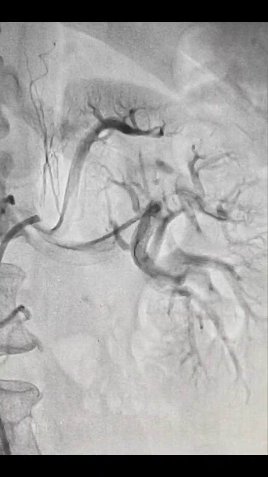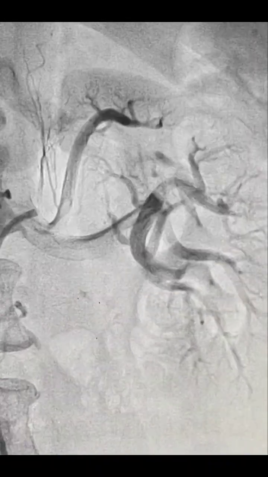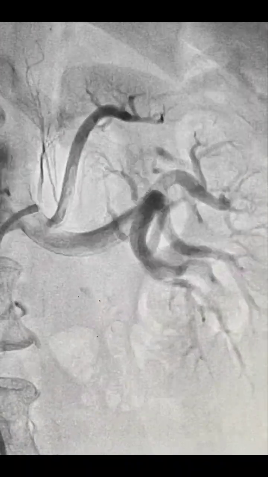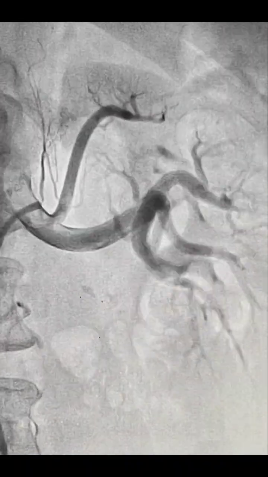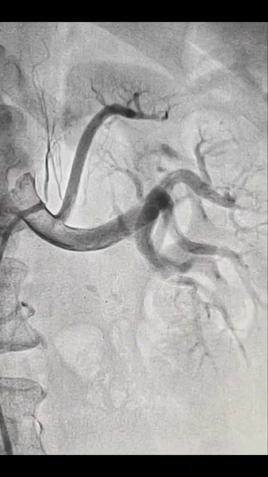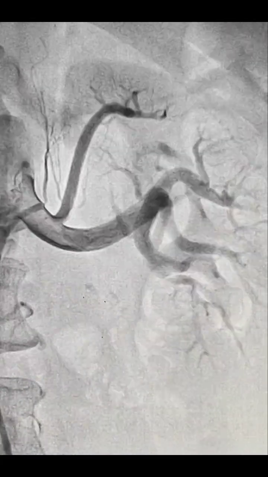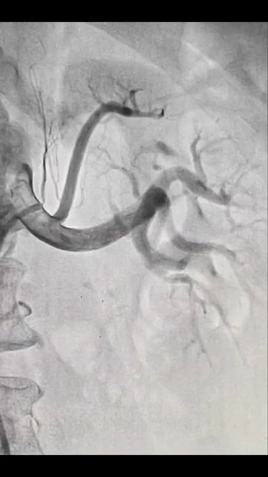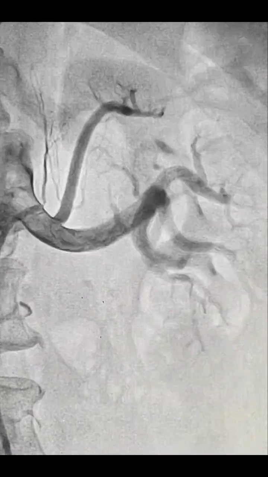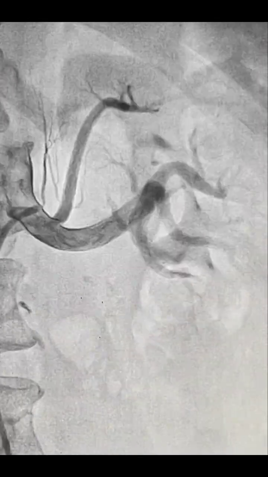As the patient was in hypotension and there was a very feeble pulse in the radial, we tried for the radial, but there was no access through the radial artery, so we had to go with the femoral. Whenever we do femoral, we take one shot of the renal, as the patient is a diabetic and a chronic smoker. So this is a left renal artery.